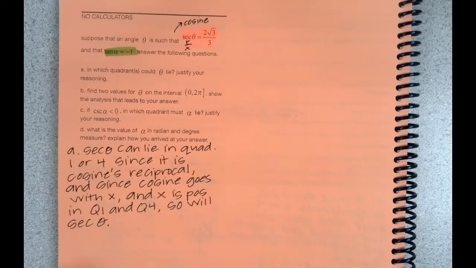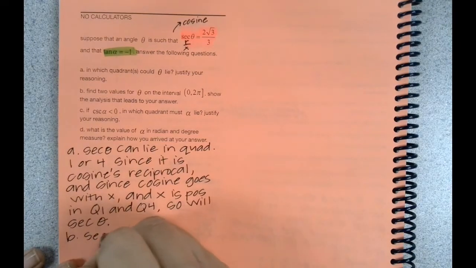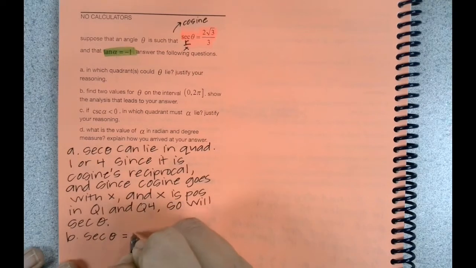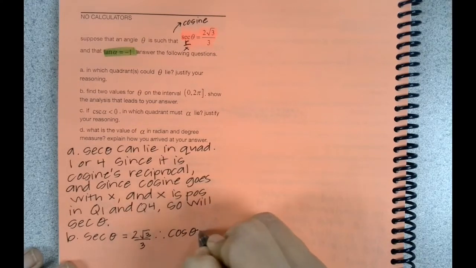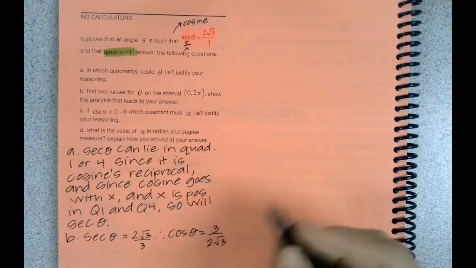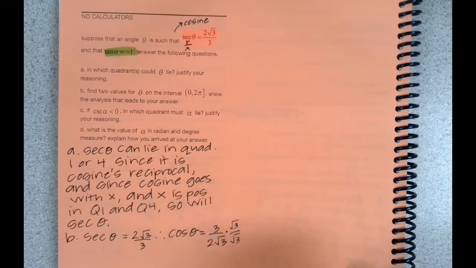Part B says find two values for theta. So they actually just want us to find this angle on the interval from 0 to 2 pi, show the analysis that leads to your conclusion. So secant theta equals 2 root 3 over 3. Therefore, cosine of theta is actually going to be 3 over 2 root 3. So this is important because you have one like this on your test. So you need to recognize the reciprocal relationship.